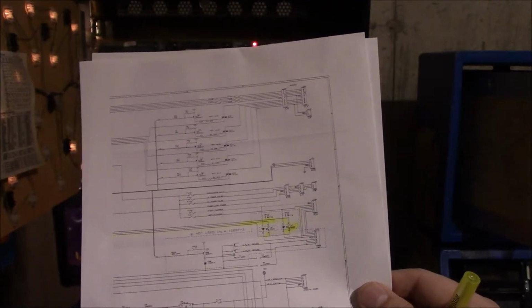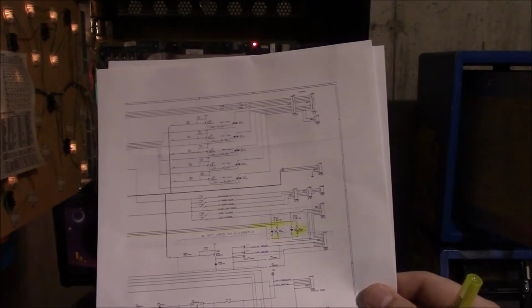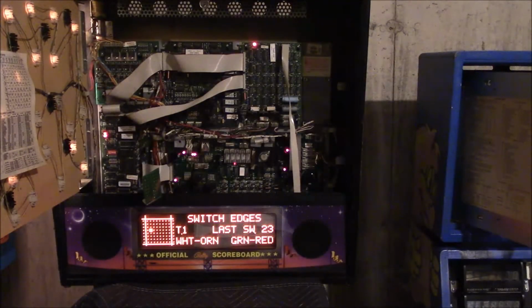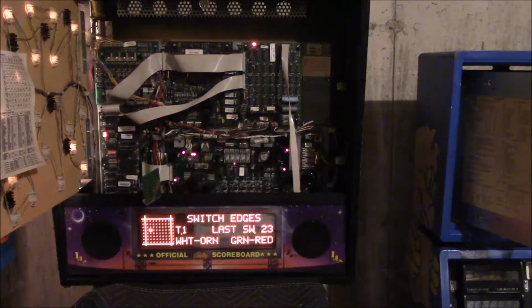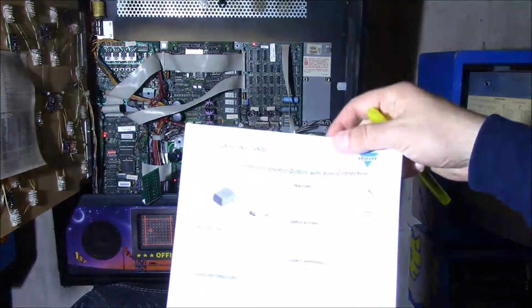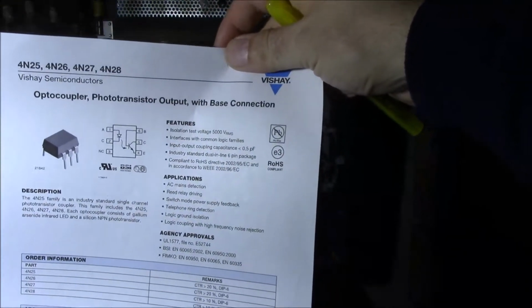And it turns out that the opto isolator at U7 is in row 2 of the switch matrix. Now, the opto isolators that are used on the driver board are normally used to sense when the flippers are pressed. And here's the data sheet for the opto isolator. It's a 4N25, or sometimes known as an optocoupler.